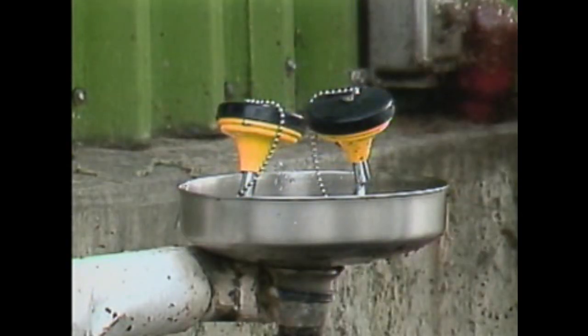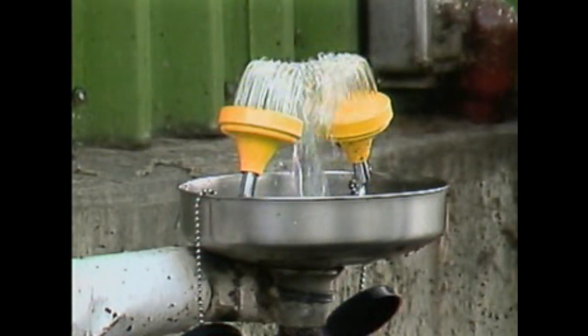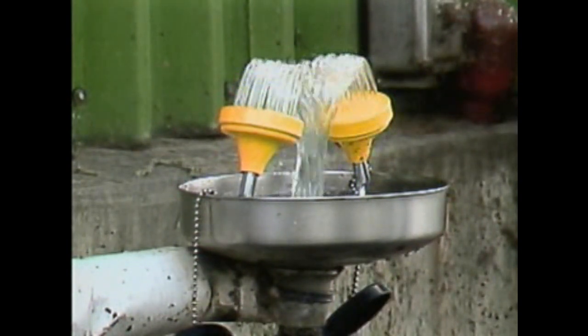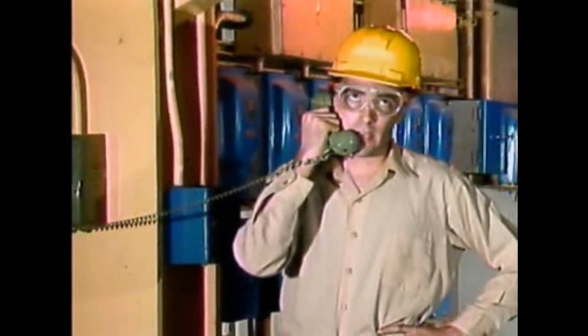To rinse your eyes, keep them open and directly in the flow of water for 15 minutes. Always report any accident, regardless of how minor it is. When describing an accident to someone on the phone, be sure to state your name, your location, and the type of accident that has occurred.